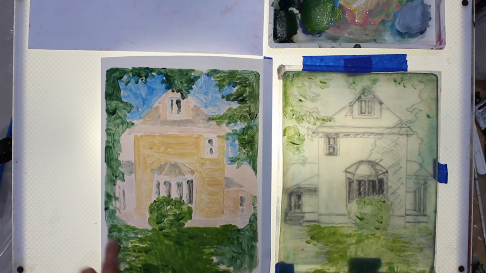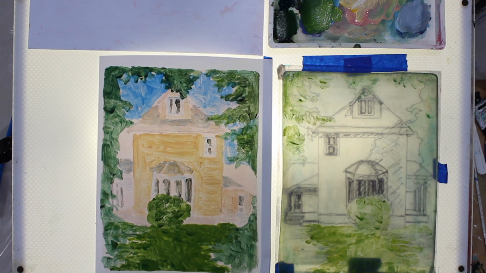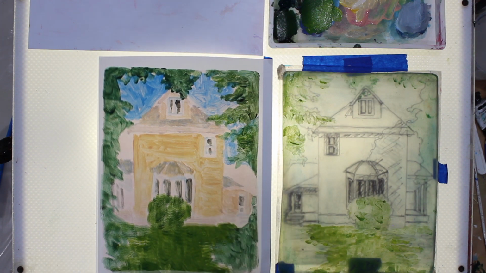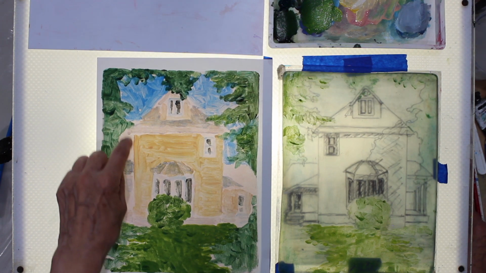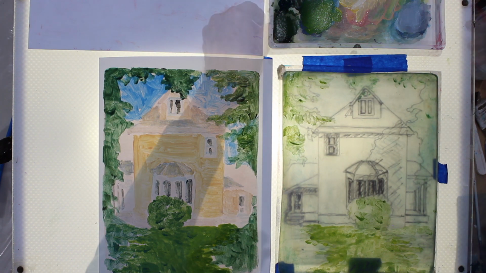So a little more dark. I'm going to let that dry for a while. We need to darken this side. That will be our next layer. And let's put that little middle sash, whatever it's called. Okay, and we have some blue sky to finish off. Maybe we'll do that first.